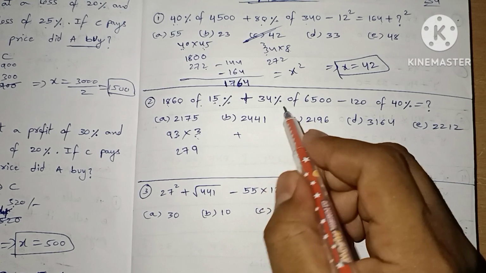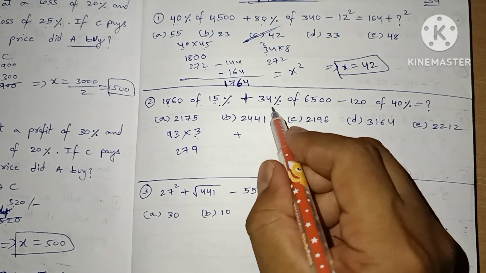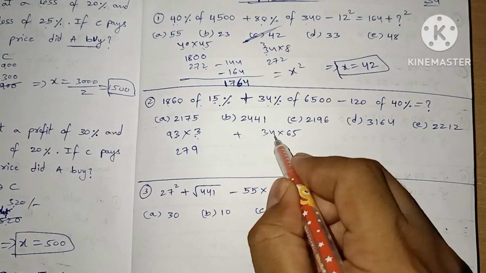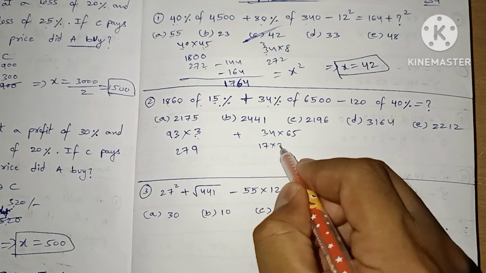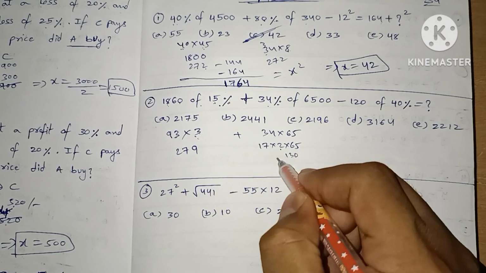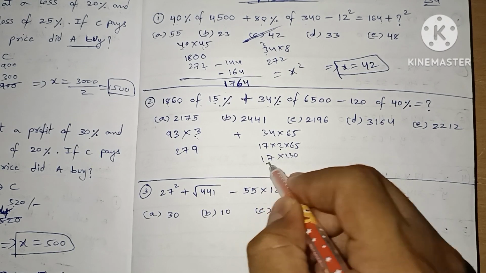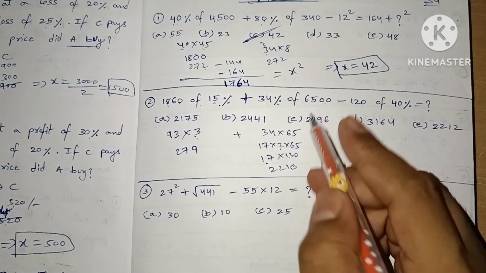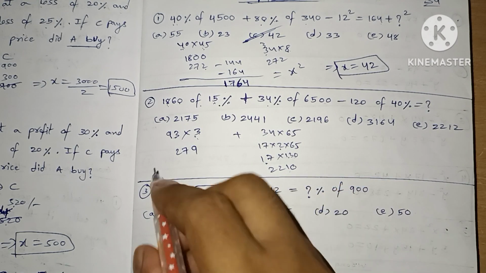Plus here we see percentages and double zeros cancel. We have 34 into 65. We can write this as 17 into 2 into 65. 65 2 times is 130. 130 into 17. 17 13 times is 221 and 0. So the value for this one is 2210.